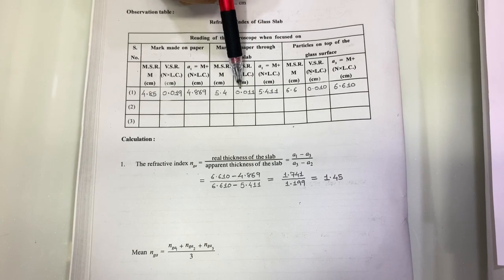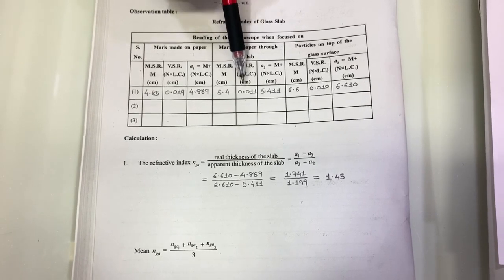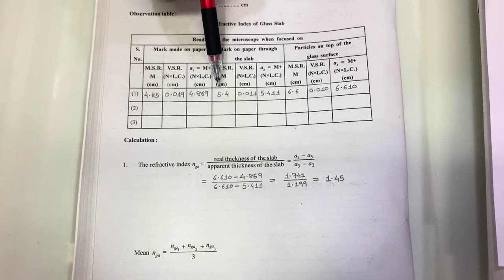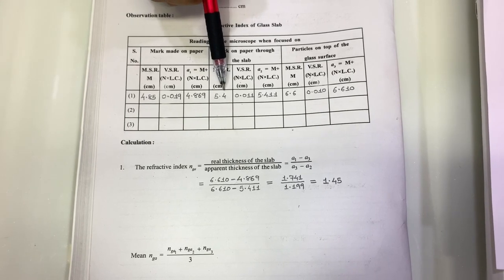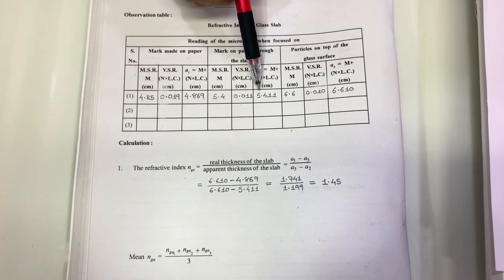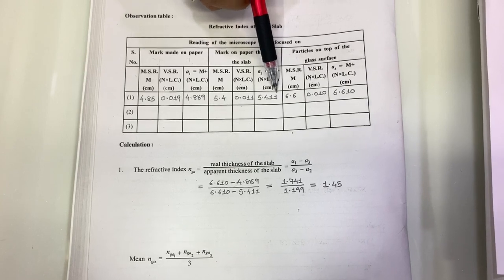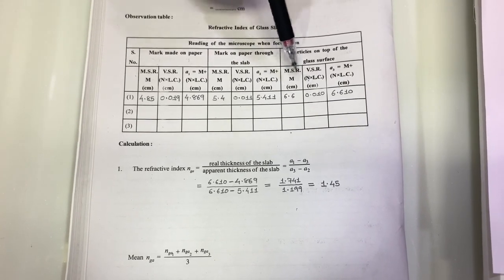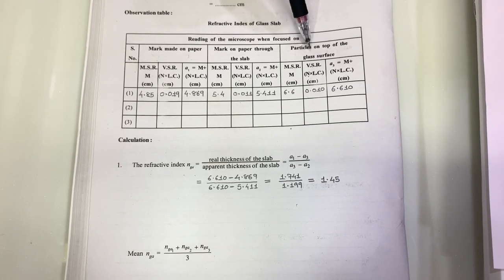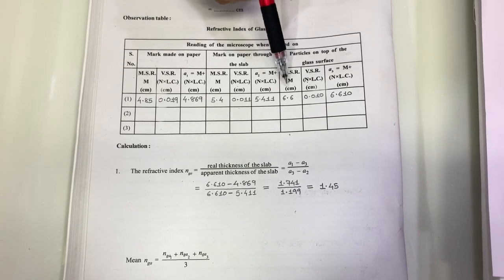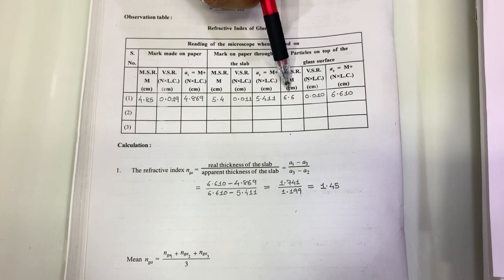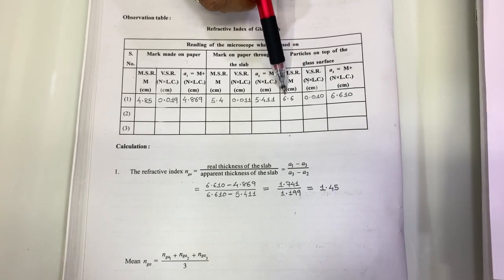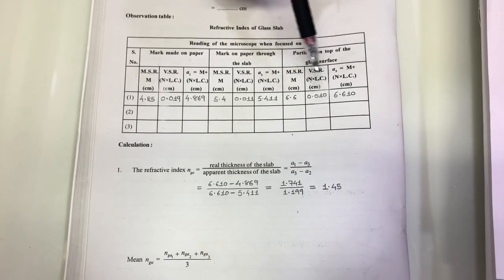So we will get 0.011, and now add this to the main scale reading 5.4. So we will get 5.411 centimeter.